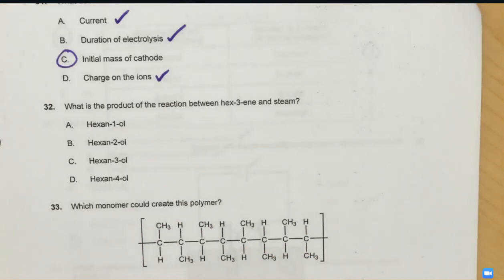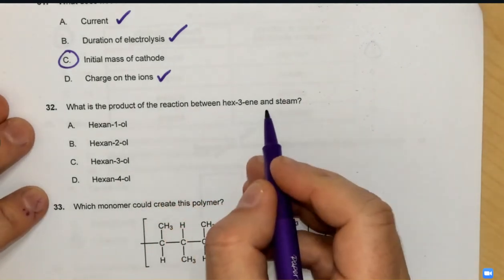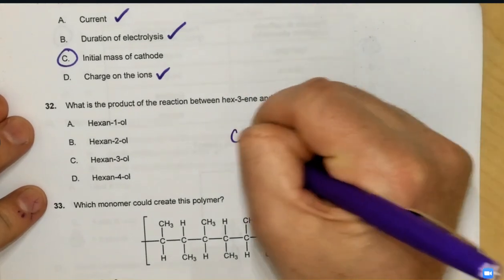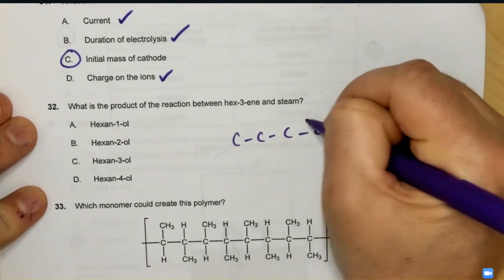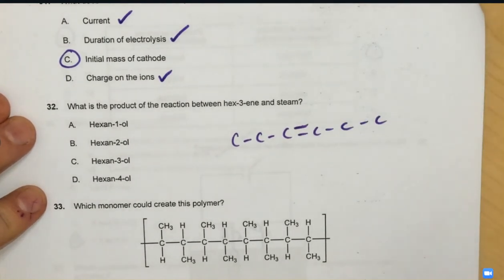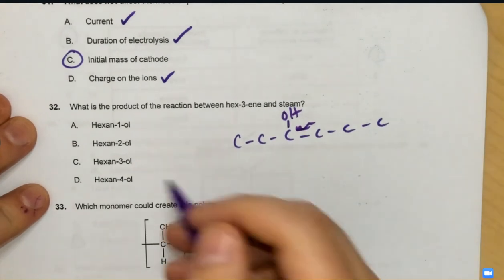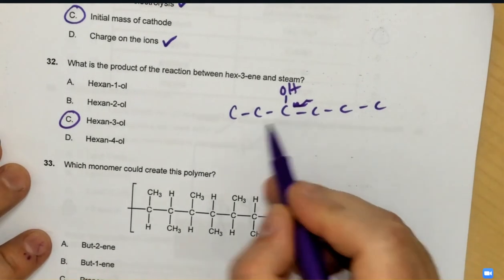What is the product between hex-3-ene and steam? Remember, when you react an alkene with water, you make an alcohol. The hydroxyl group will attach at the site of the double bond. So if this is hex-3-ene, there's our double bond, so the hydroxyl group will attach there. That would be hexan-3-ol. If you said hexan-4-ol, counting this way, you'd actually be wrong, because we have to give it the lowest possible number.